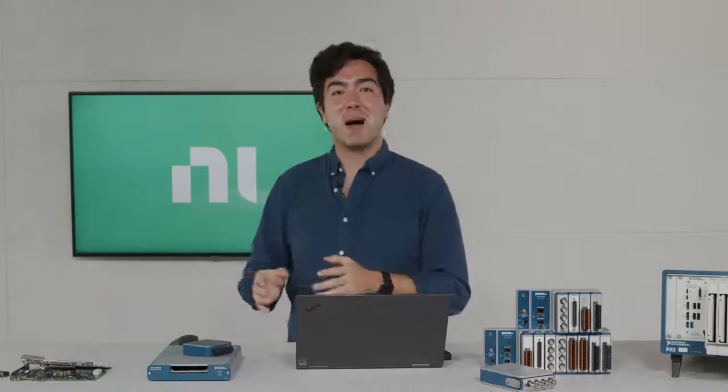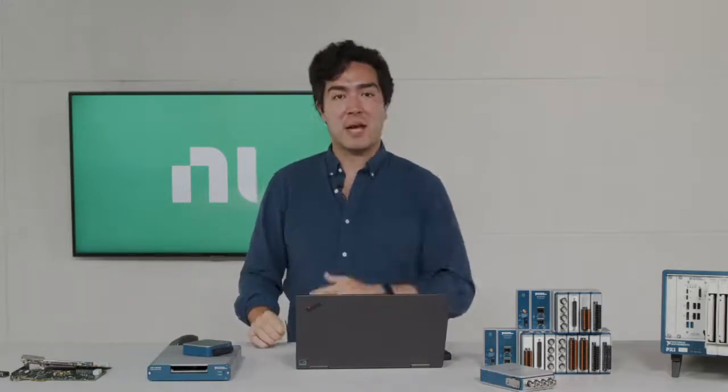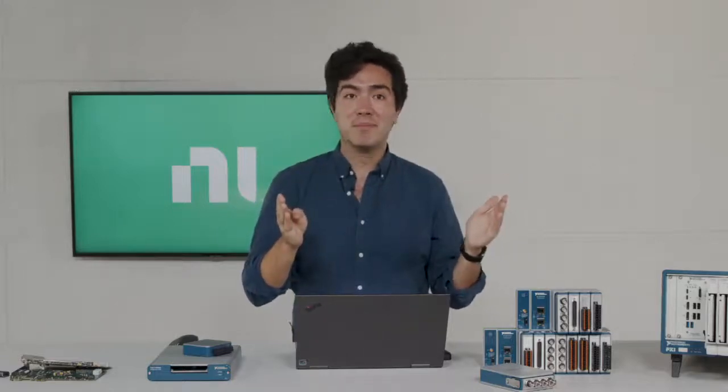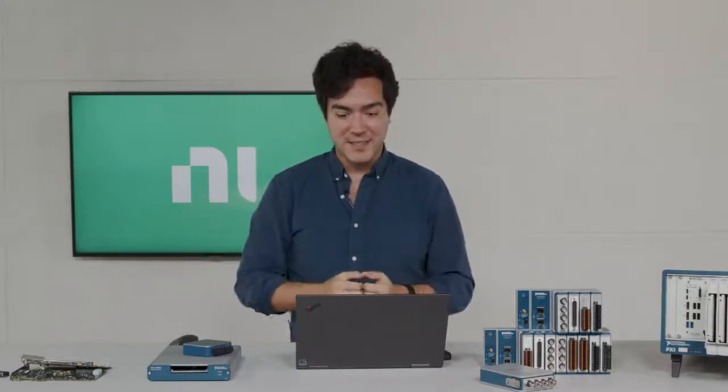So if you fit them into these buckets, you'll be able to easily understand, okay, there's 8 analog input channels. I have 8 analog input signals that I need to measure from. These 2 correspond quite nicely.